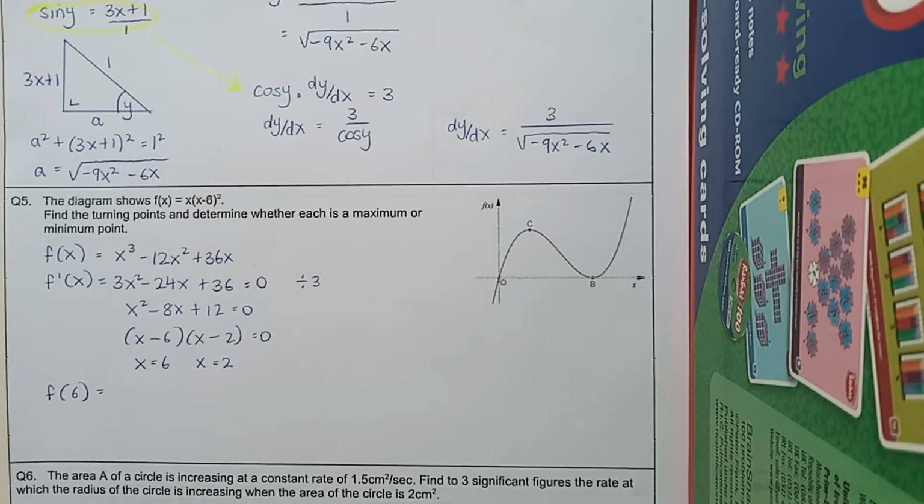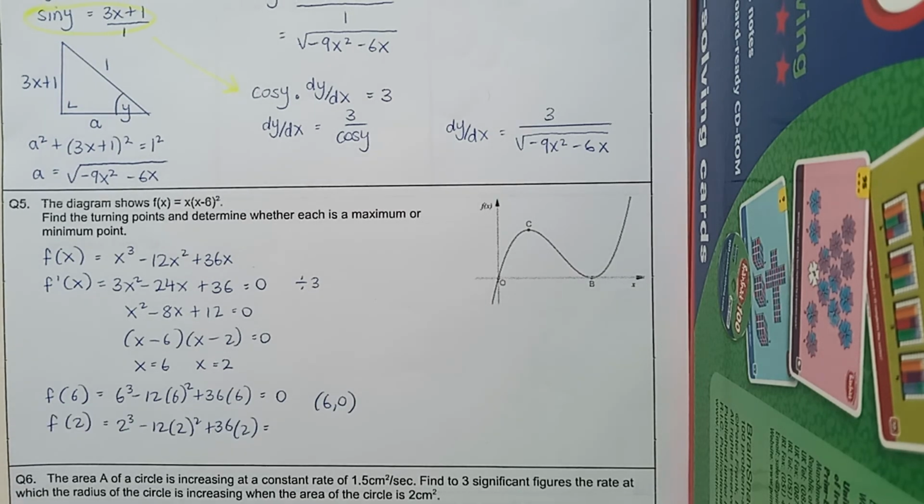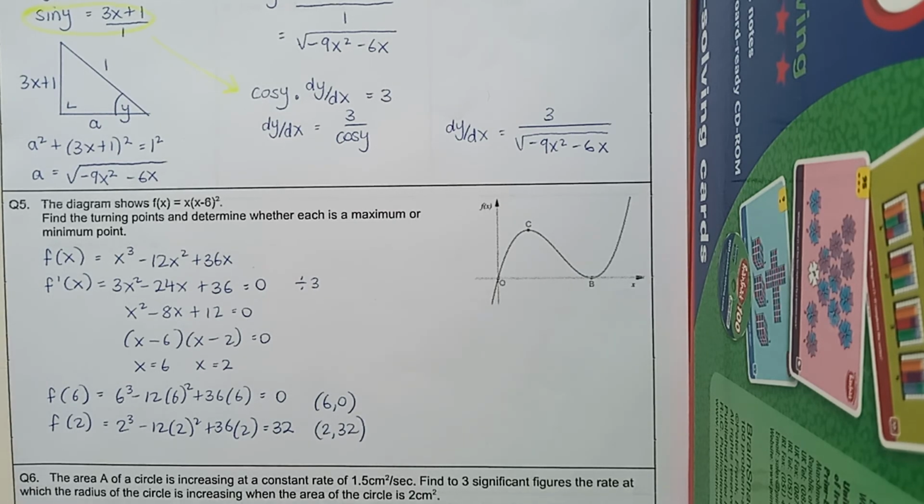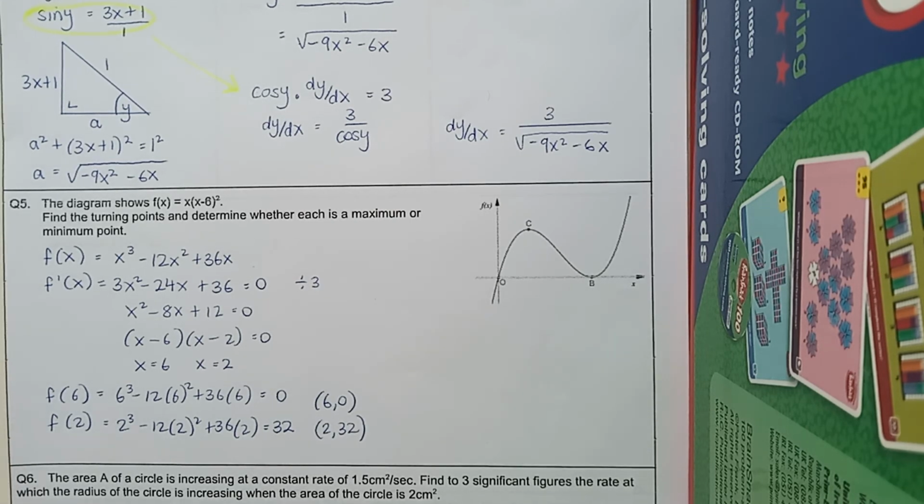So I'll put in 6 and I get 0, so that means I've got a point (6, 0), and I fill the 2 in, I get 32, so that point is (2, 32). So now I've got all the points, but I have to just check now or determine whether each is a max or min, so I'll use my second derivative for that.